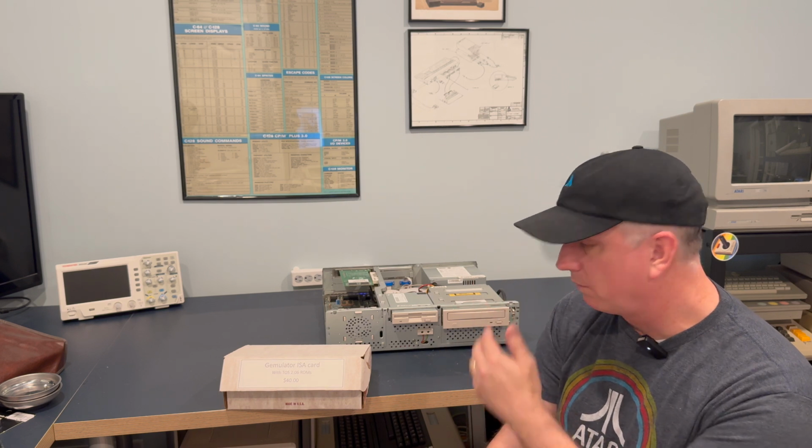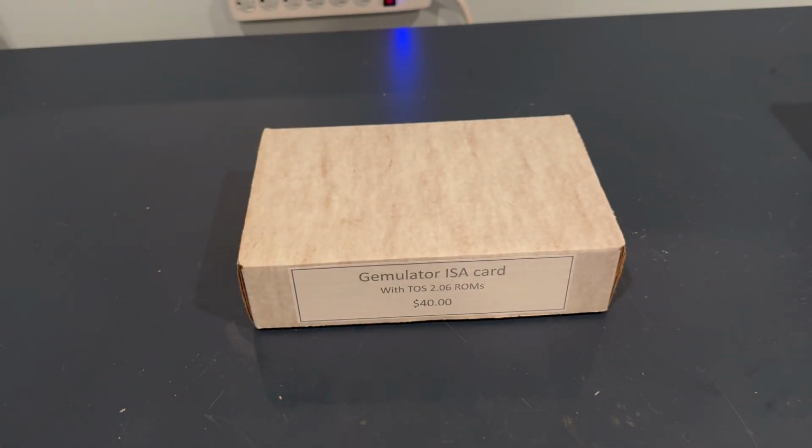And in reality, this was a perfect example. This was the first PC that I had after my Atari ST. So let's see how it goes. Let's get to it. All right. So let me tell you about this Gemulator ISA card.